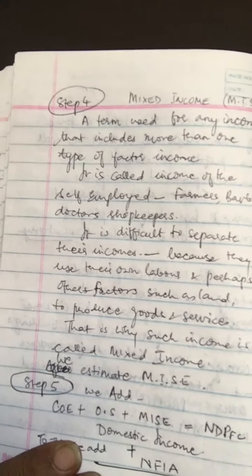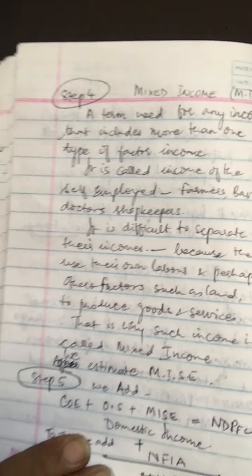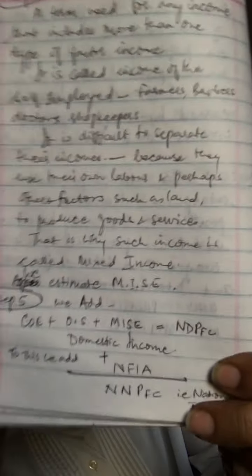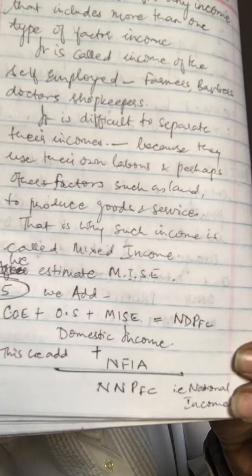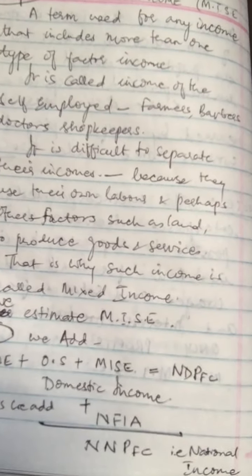So this is what we've done. Now this is step 4, and in step 5, when you add up all this, what you get is net domestic product at factor cost. What do you add?